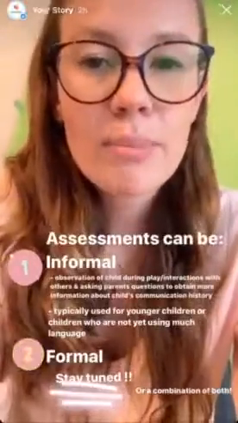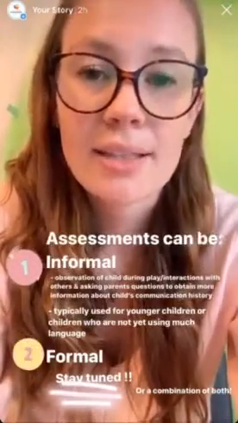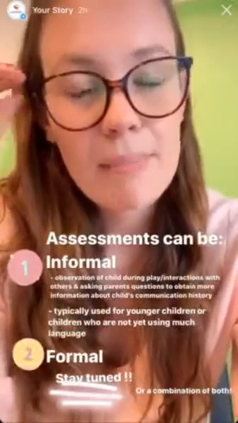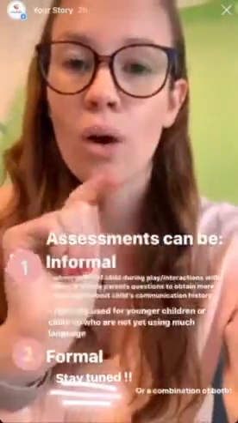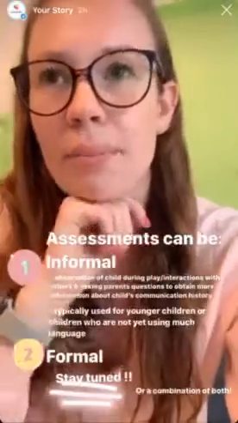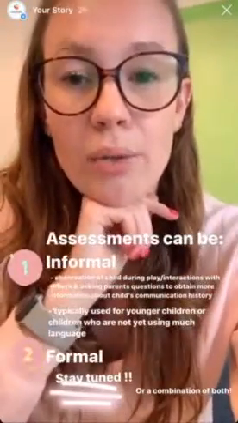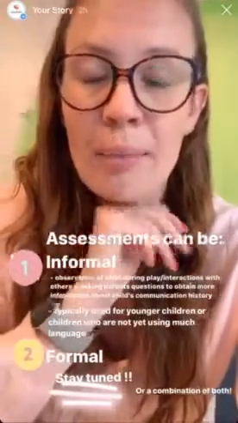So there's two different approaches that your SLP might consider when they're going to be assessing your child. They might assess your child informally or formally. A child who is typically going to be assessed informally might be one who's not yet using a ton of language, or a kid that's young.